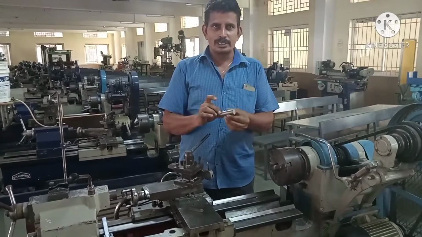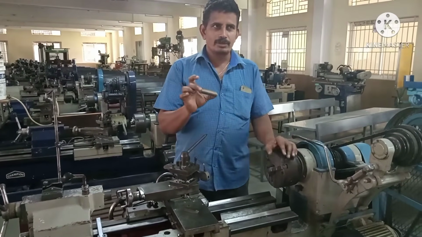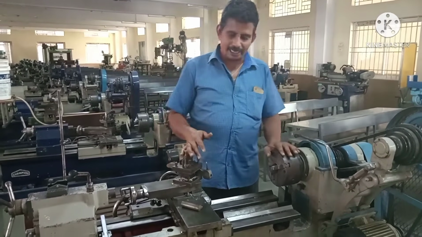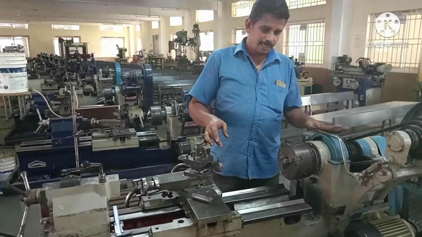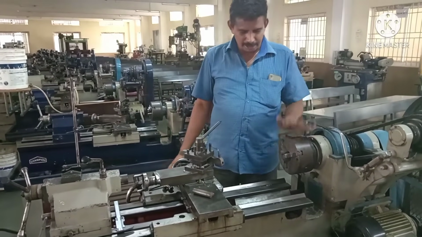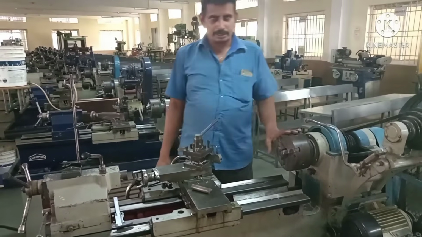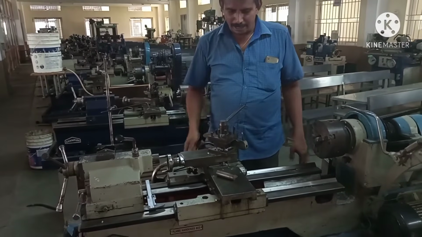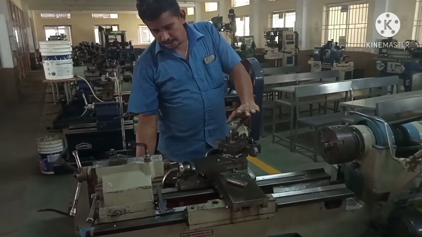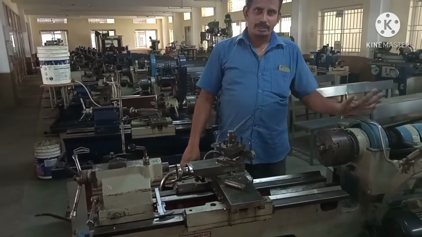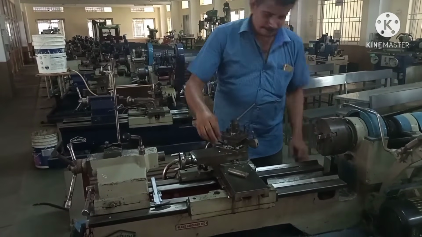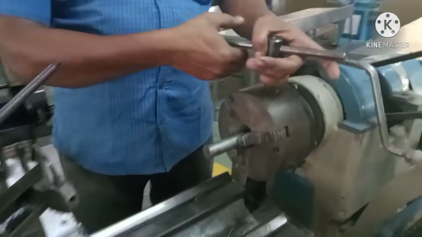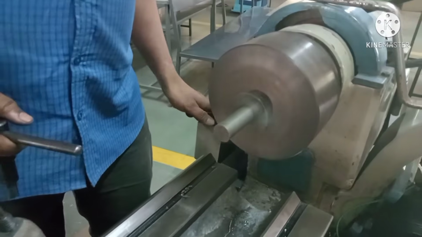Let's watch. This is our given workpiece. In this workpiece, we are going to perform turning and facing. This part is called the chuck. This one is the headstock, that is the tailstock. The chuck is used to hold the workpiece. That one is the bed and that one is called the carriage, that is called the cross slide. With the help of this chuck, we are going to hold the workpiece by using the chuck key.